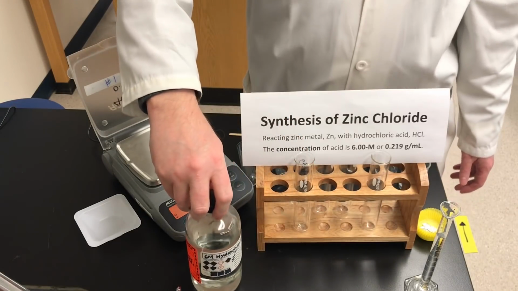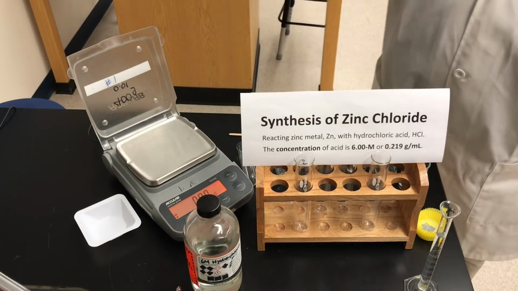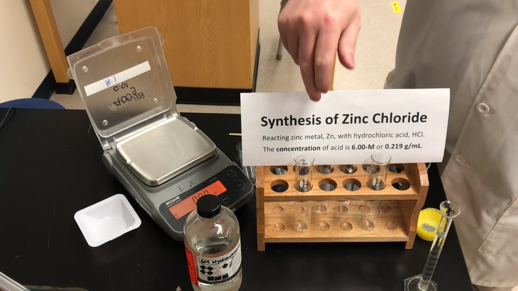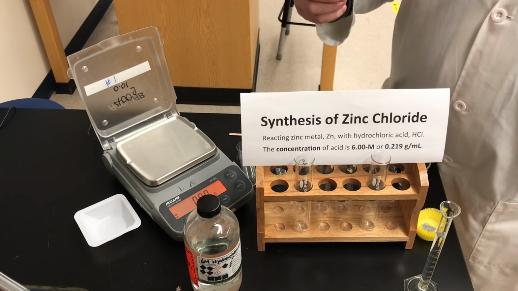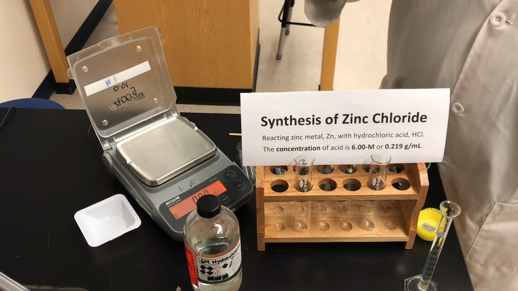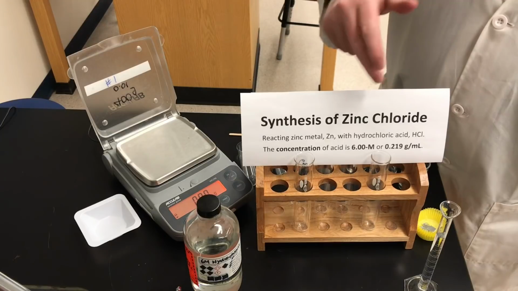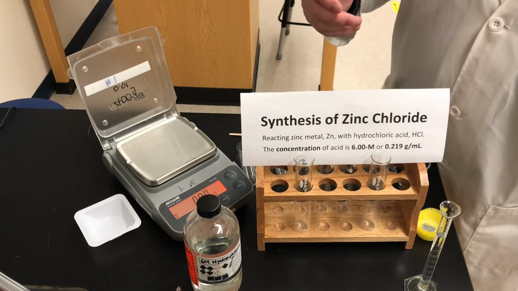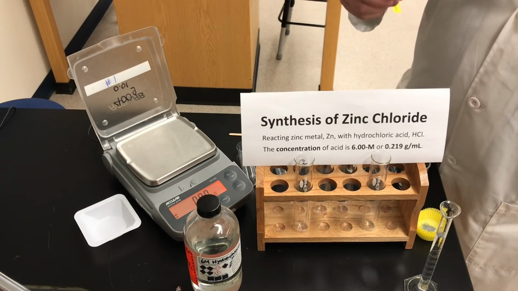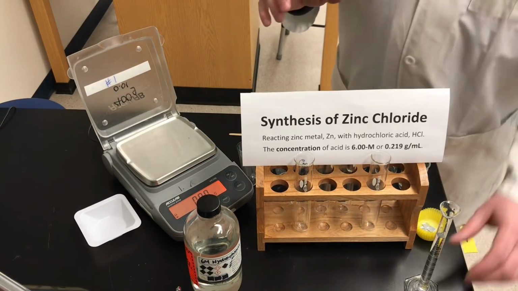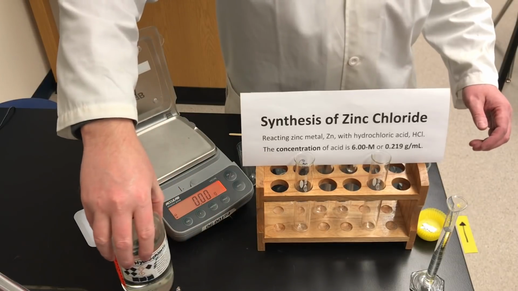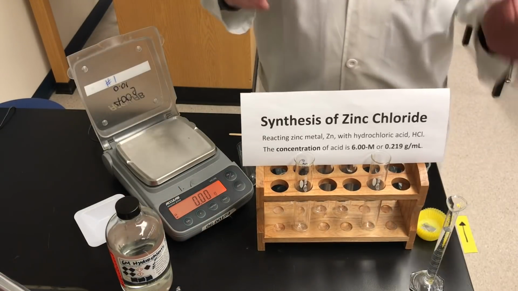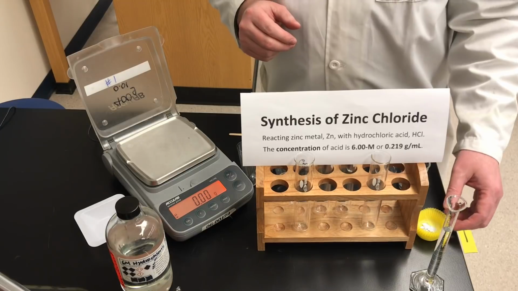This solution is reasonably concentrated. If you're a grade 11 chemistry student, its concentration is 6.00 molarity, 6.00 moles per liter. If you're not a grade 11 chemistry student, its concentration is 0.219 grams per milliliter. For grade 9 science, we don't need to know the concentration of the acid, but if you're doing a stoichiometry experiment, you might want to write down one or both of those concentration units.